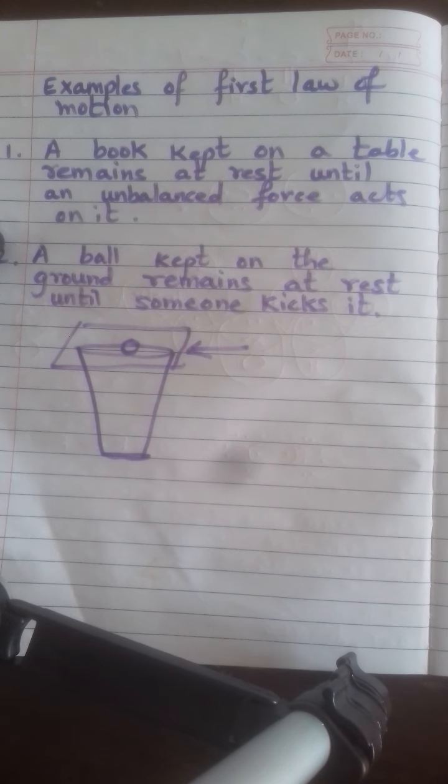So we have started with our second lesson, that is force and laws of motion. Now in the force and laws of motion, I think I told you about what is force. I will just repeat it once again. Force is that vector quantity which can change the state of an object.